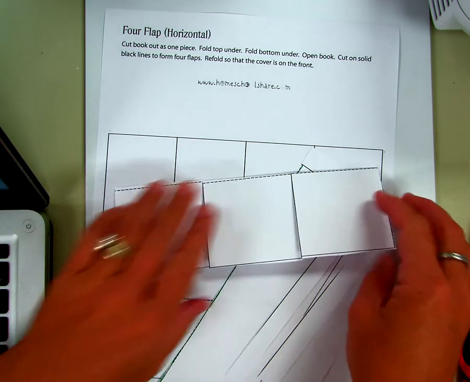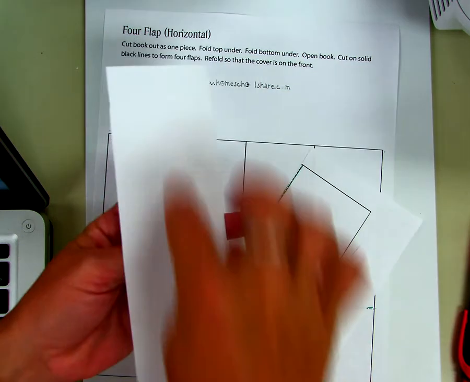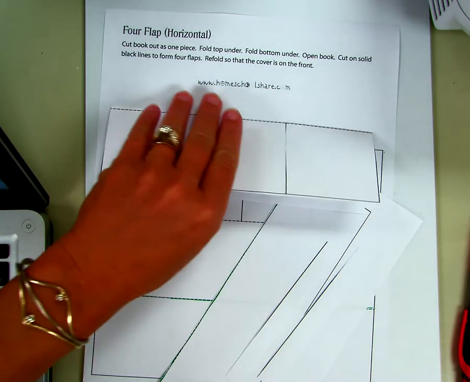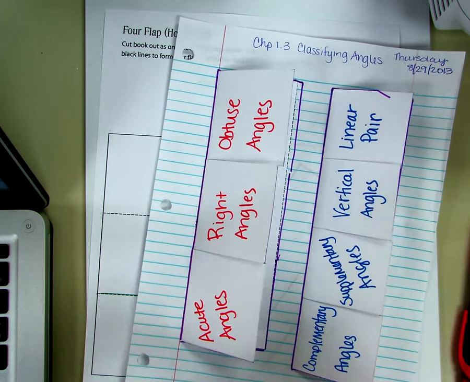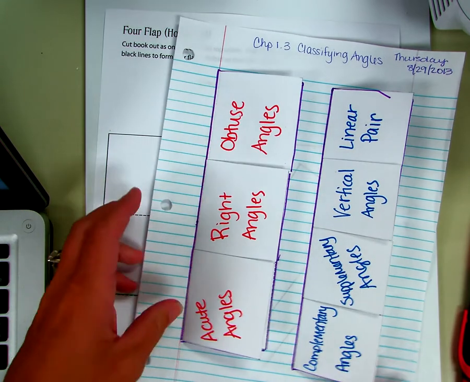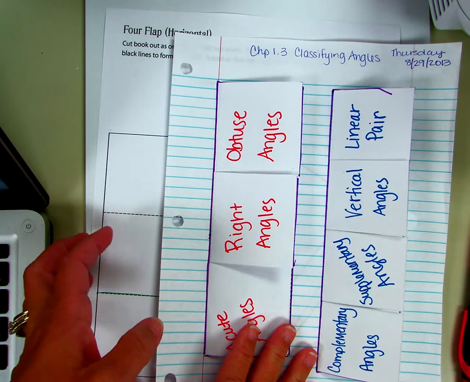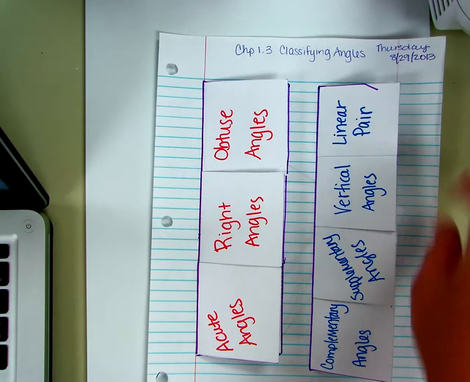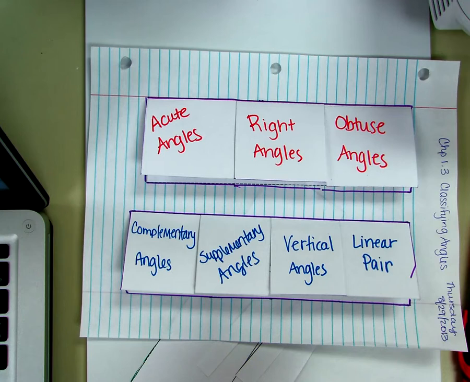And then you're going to glue this piece onto the top piece onto the side. Here's the original, onto the side right here. You're going to do the same thing with this 4-flap. You'll cut it out, and then you'll paste it right here.